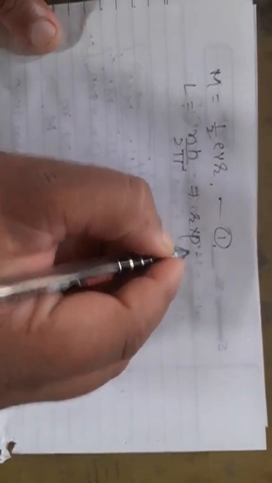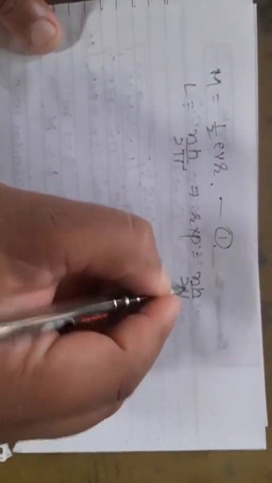So magnetic moment is given by, once again, 1 by 2 e v r. Call this equation 1. According to Bohr's postulate, when an electron revolves in its orbit, its angular momentum is quantized, that is L is equal to nh by 2 pi. What is L? L is r cross p, equal to nh by 2 pi.